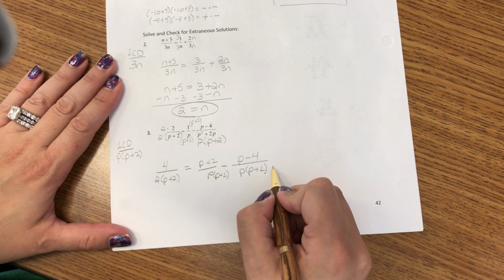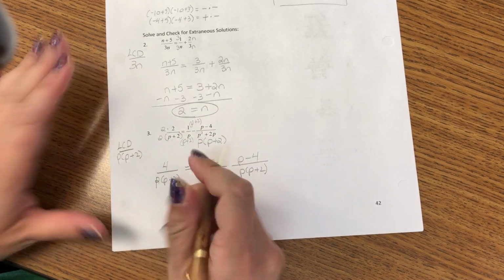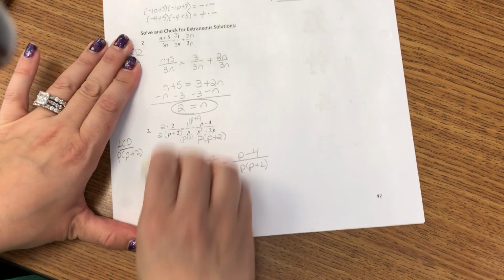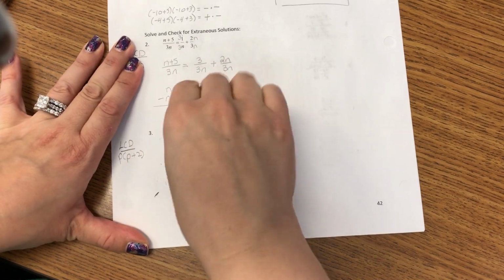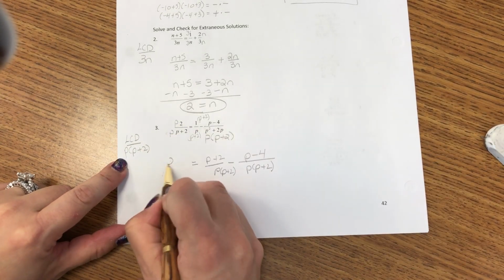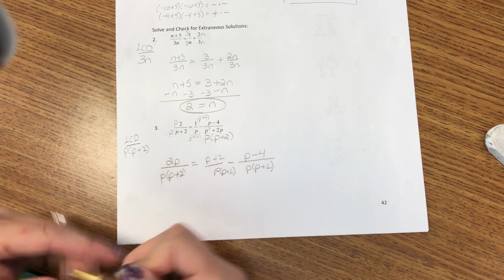Okay, so now all the denominators are equal. That's why I used a pencil this time and not a pen. I got my first term wrong. Let's fix that. It needs a p, not a 2. So that's 2p. If you caught my mistake, good job.